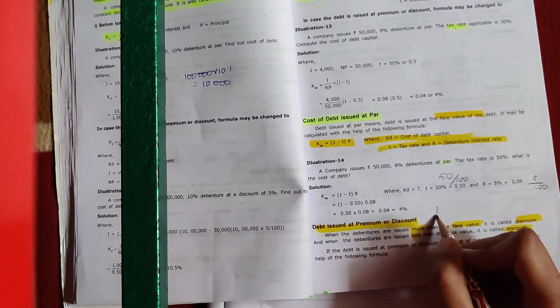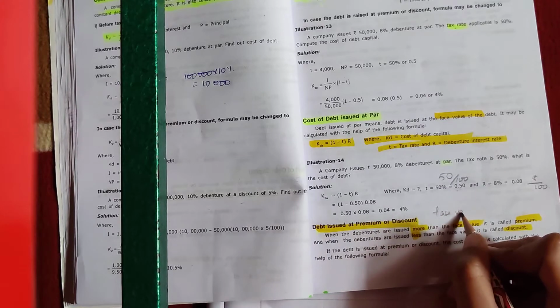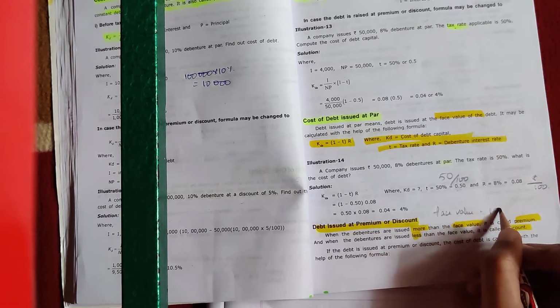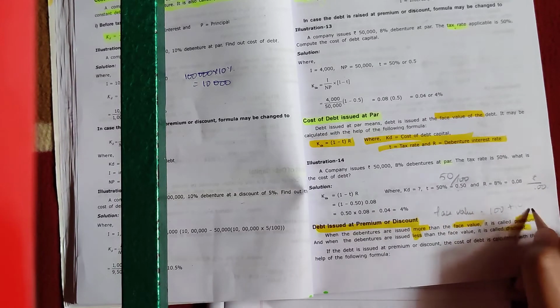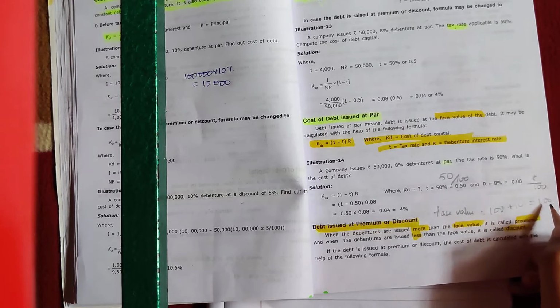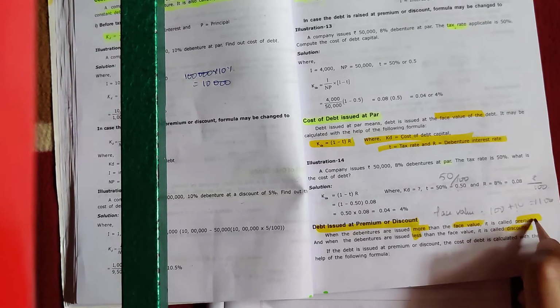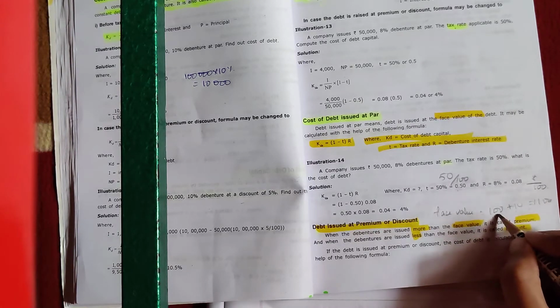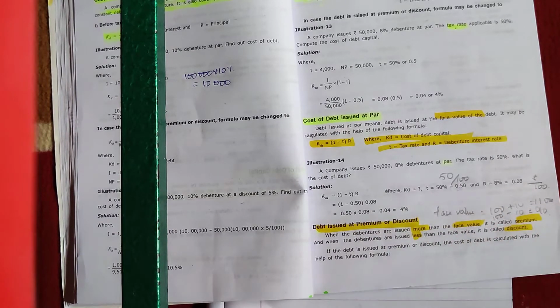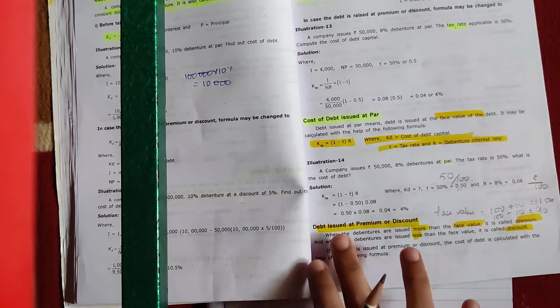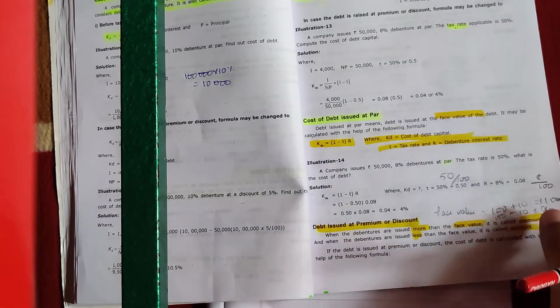Suppose the face value is 100. If it is issued for more than this, suppose for rupees 110, then it is a premium. If it is 100 minus 10, that is 90, it is a discount. So this is the definition of debt issued at premium or discount.